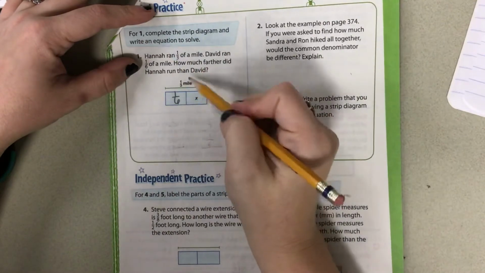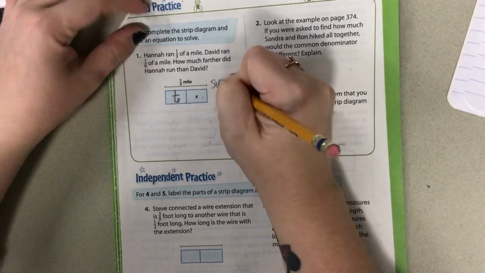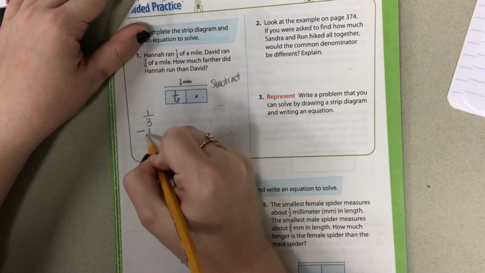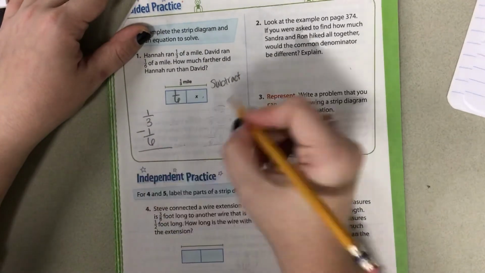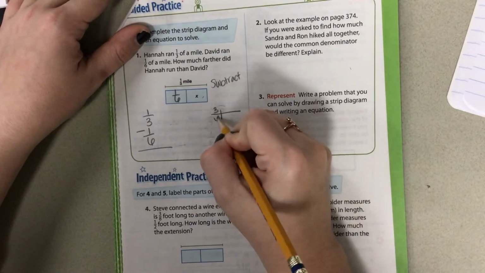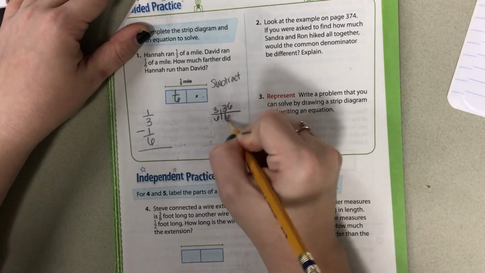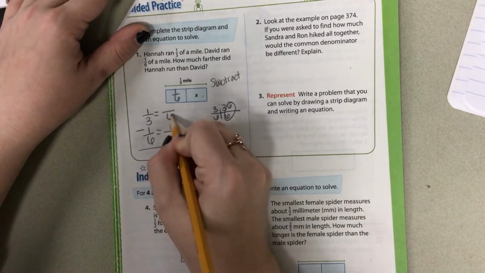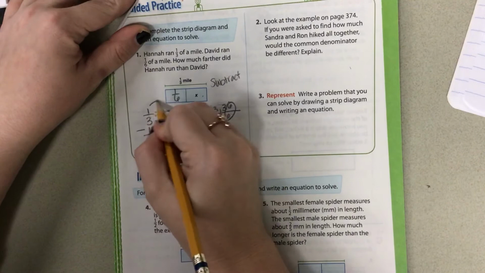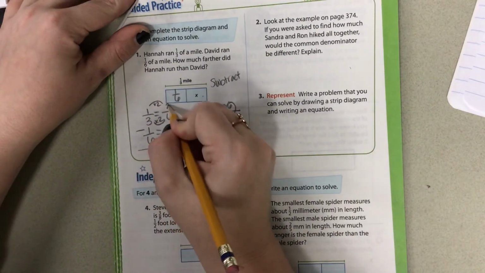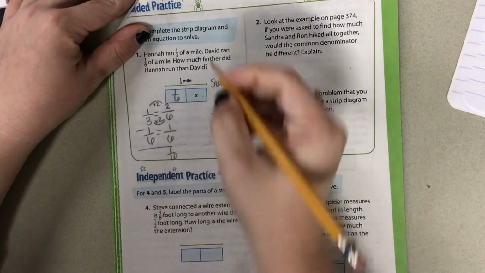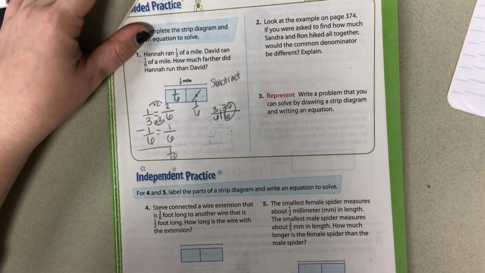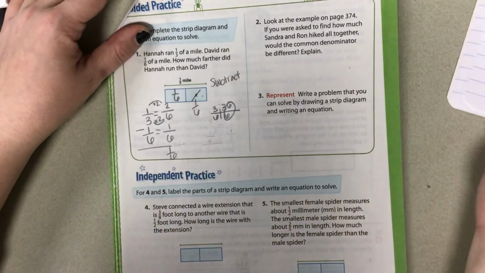So what are we going to do here? We are going to subtract. So we have 1/3 minus 1/6. We need common denominators. 3, 6, so that's 3, 6, and 6. Common denominator is 6. That stays the same. Times 2, times 2. 2 minus 1 is 1/6. So 1/6 goes in the box. So how much farther did he ride? 1/6 of a mile further.